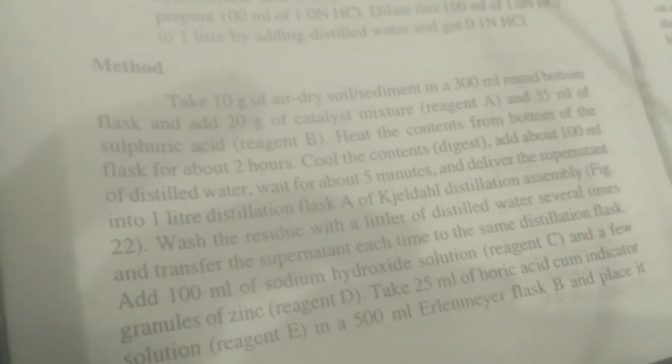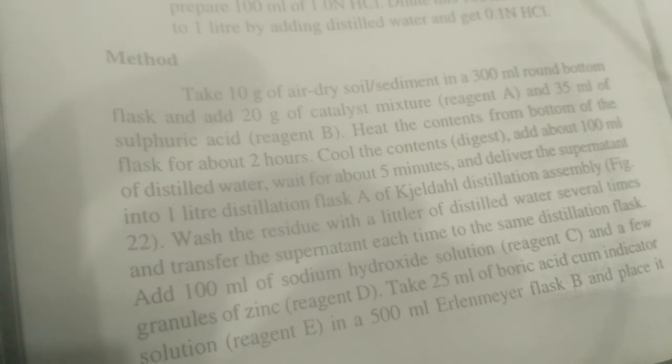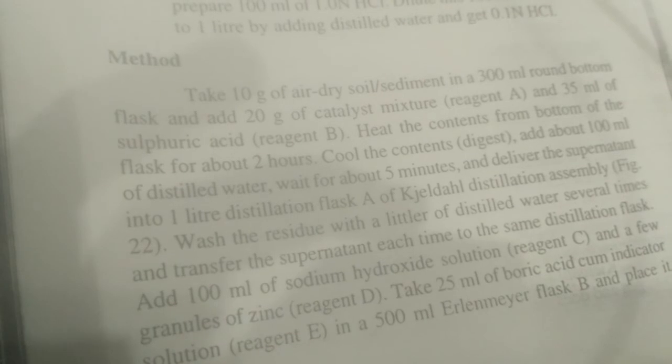Heat the contents from the bottom of the flask for 2 hours, cool the contents, add distilled water and wait for about 5 minutes. Deliver the supernatant into a 1 liter distilled water flask A of the Kjeldahl distillation assembly, and wash the residue with distilled water several times, transferring the washings each time to the same flask.